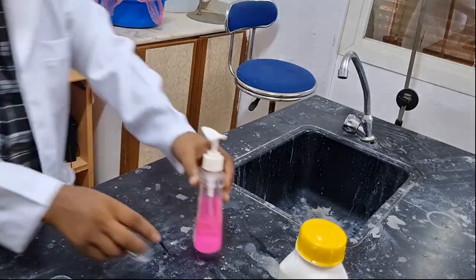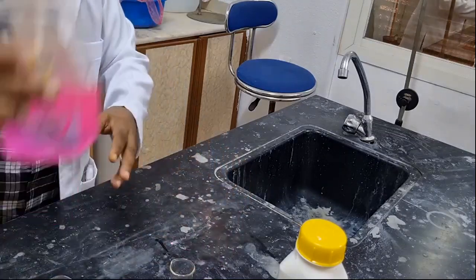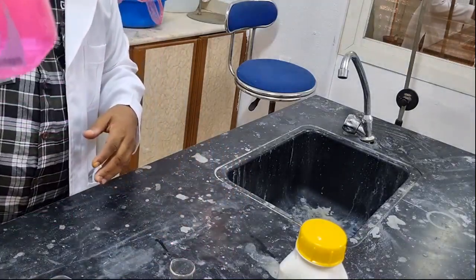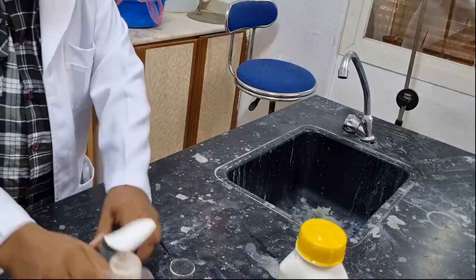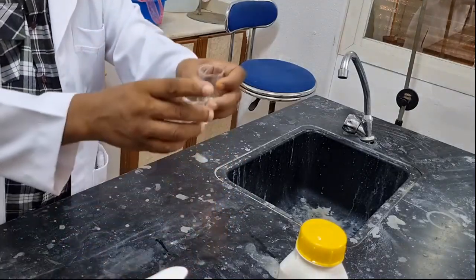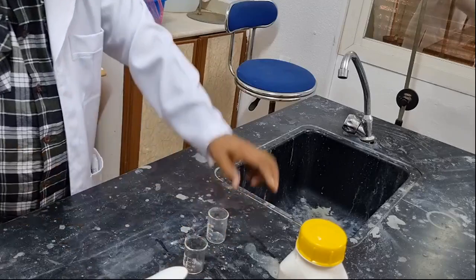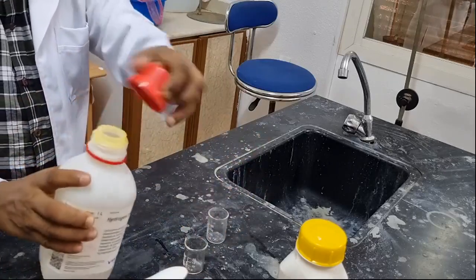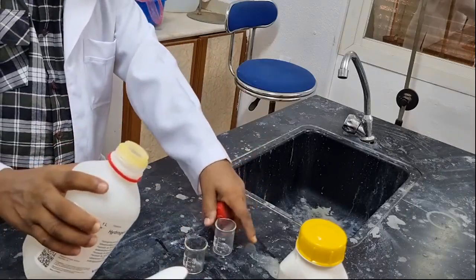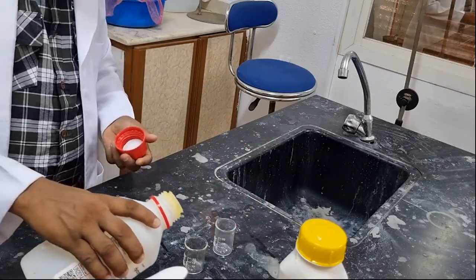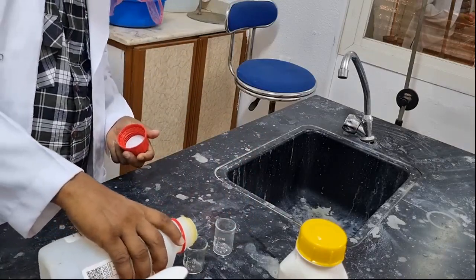Let me show you. This is detergent, liquid soap. Let me add a certain amount of hydrogen peroxide into the beakers, and I will show you how the decomposition can take place.